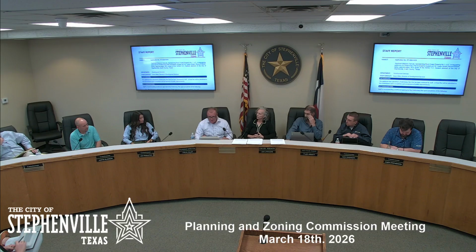So we have 49 acres. They're wanting to put 37 single-family homes that meet the R1 lot dimensions of 75 by 100. That's what they're wanting to build. And so here's kind of a preliminary thought on how that's going to look.